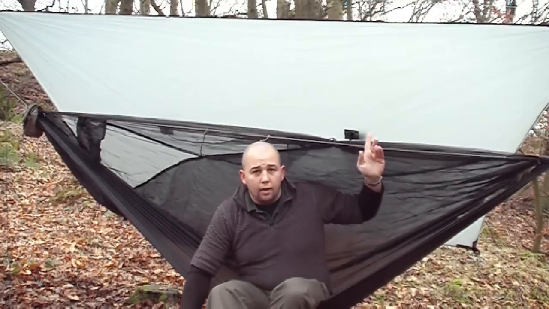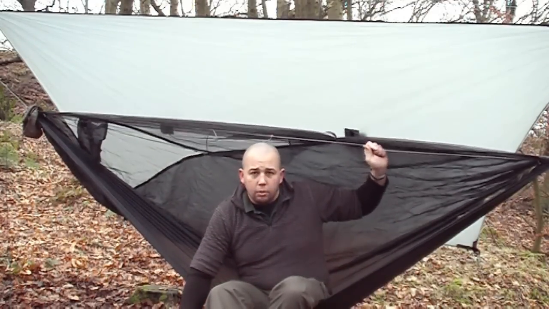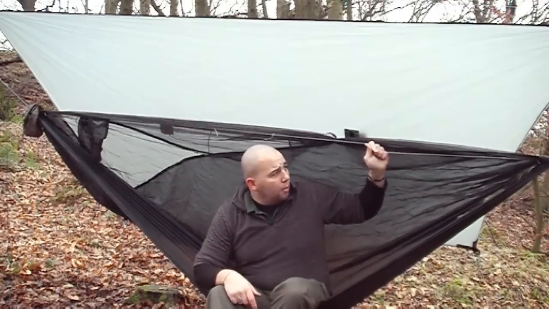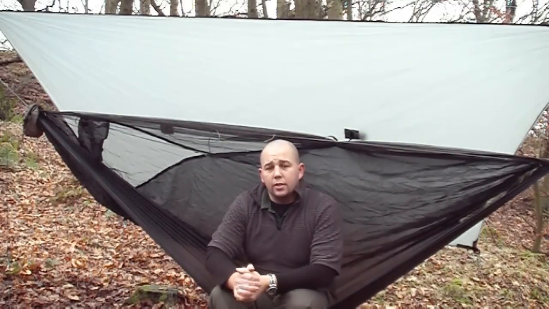And another good judge of that, you take your internal ridgeline, structural ridgeline, and just give it a small twist with your fingers. It should be tight, but you should be able to put about a half turn in there when you're sat in it. That way you know you've got it set just right.